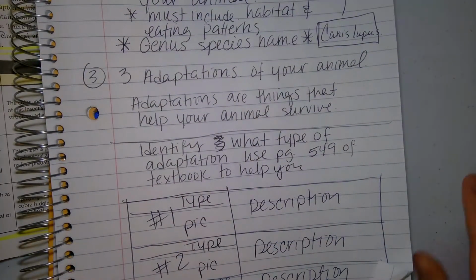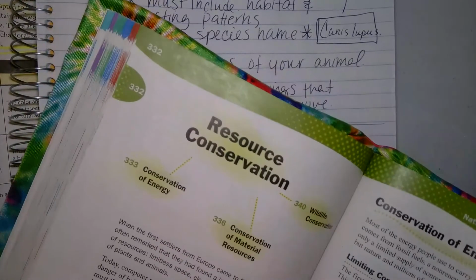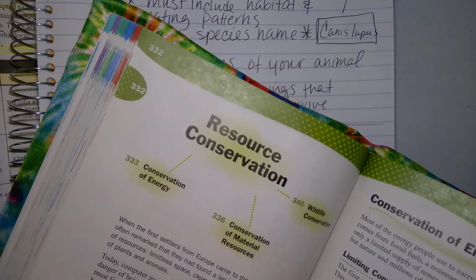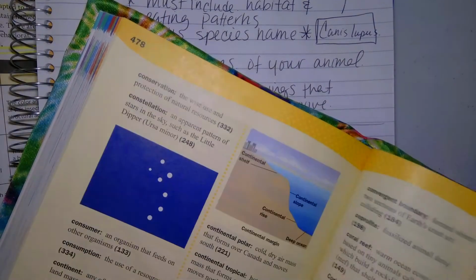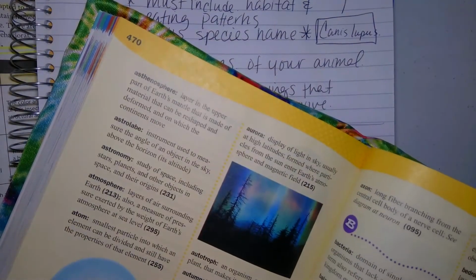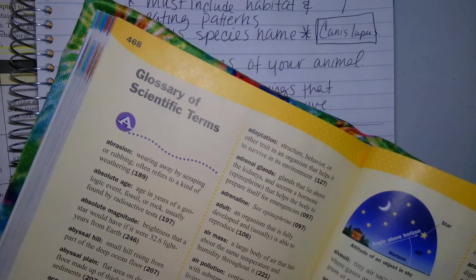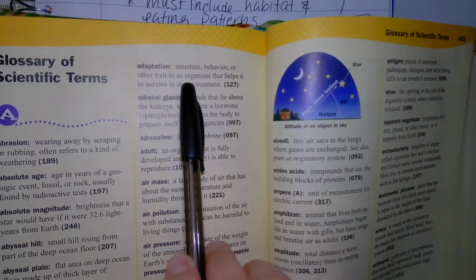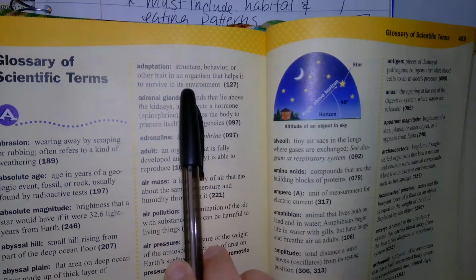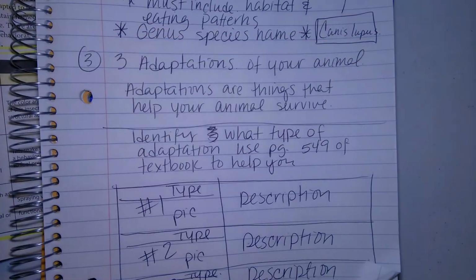Next, 3 adaptations of your animal. An adaptation is something that helps your animal survive. I know that some of y'all are stubborn, so I'm really going to give you the definition because you're going to ask, what does that mean, miss? So, I'm literally giving you the definition of adaptation right now. Adaptation: a structure, behavior, or other trait in an organism that helps it to survive in its environment.